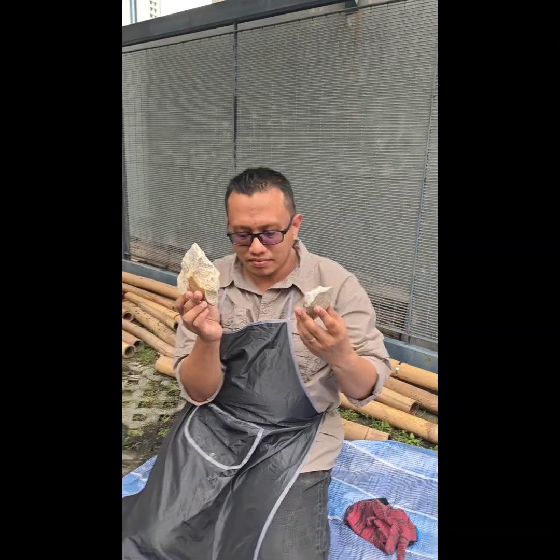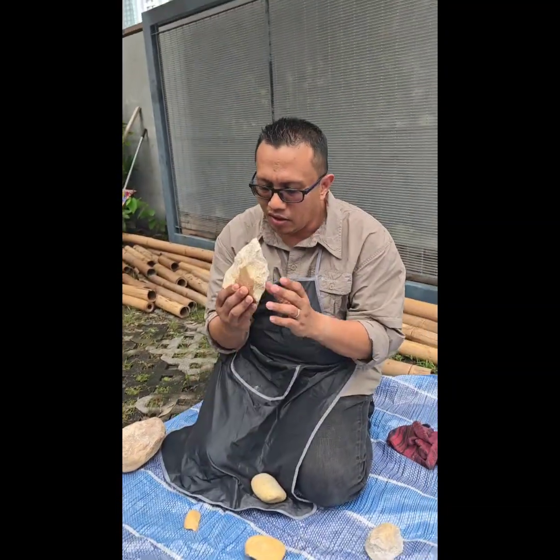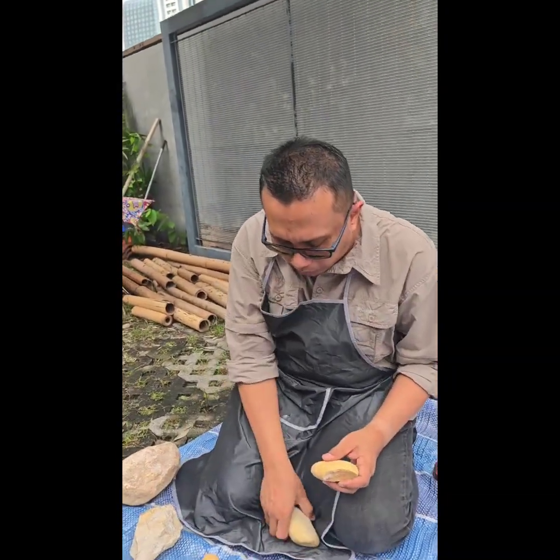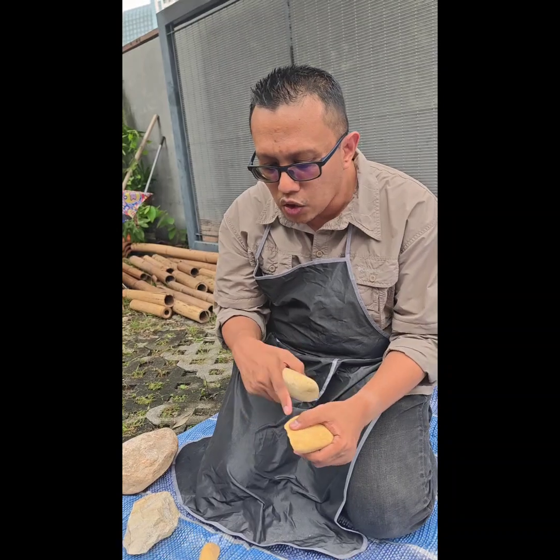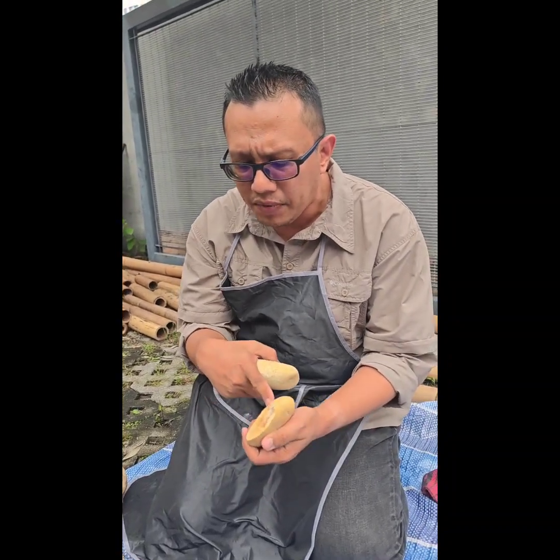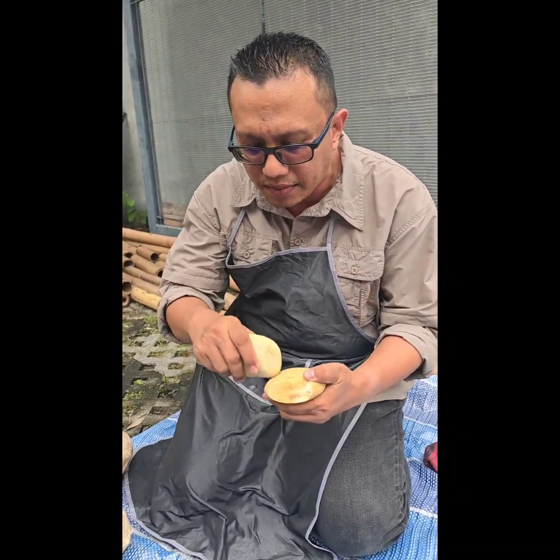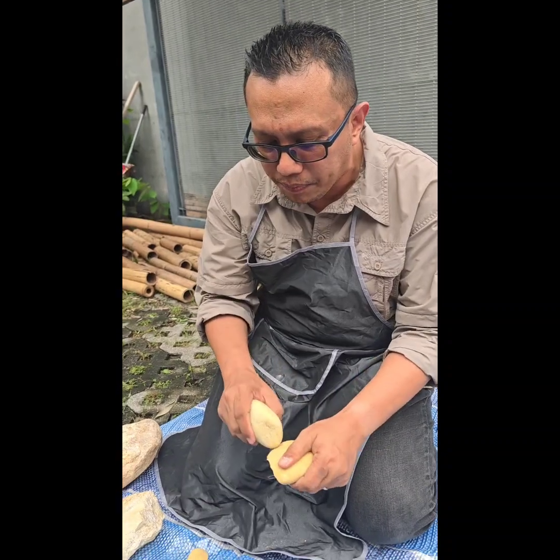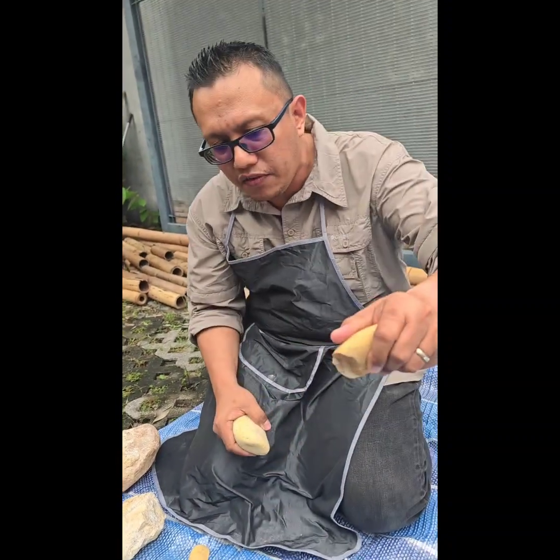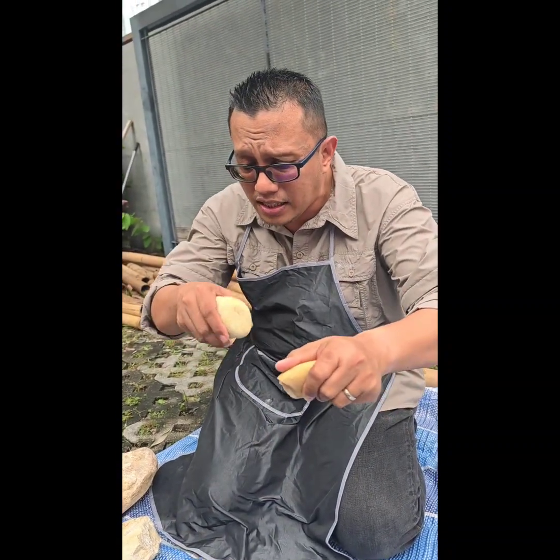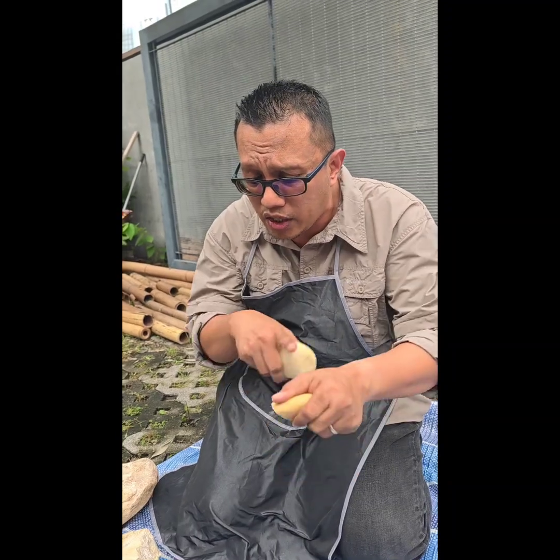Sorry, we need to proceed with the stone. We haven't even hit the stones yet. So to get a face like this, I cannot hit from this side. I have to hit from the back side. And then you must have a certain angle and a certain strike so that it will remove the flake.